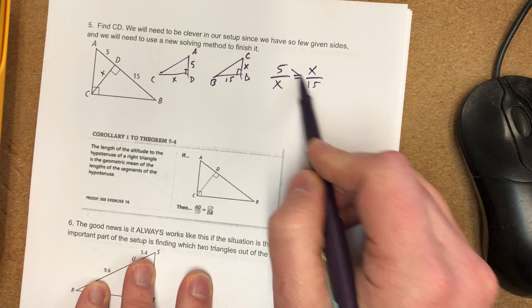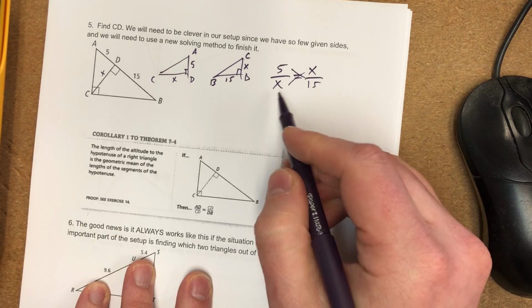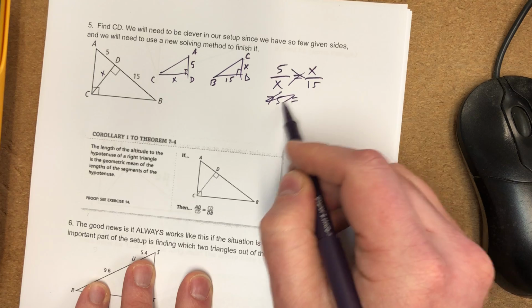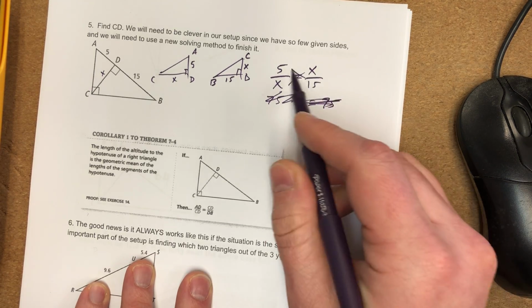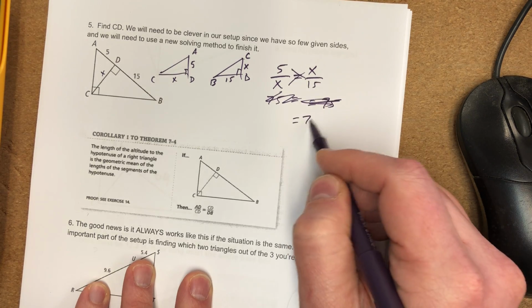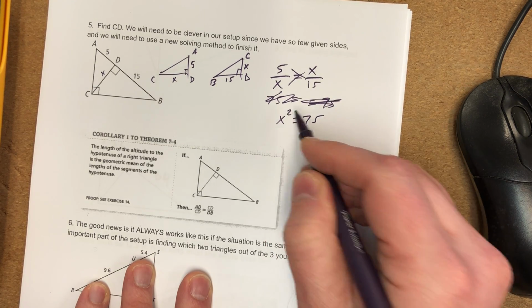So now I'll do the butterfly. I'll do 5 times 15, that's 75. And I'll do, oh wait, let's put it on this side. And I'll do x times x. So 5 times 15 is 75, and then x times x is x squared.